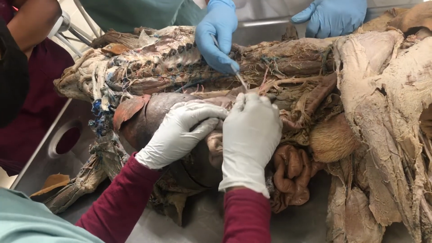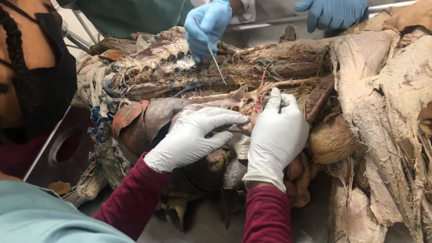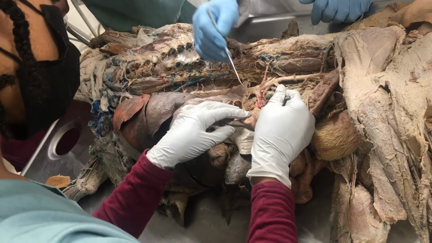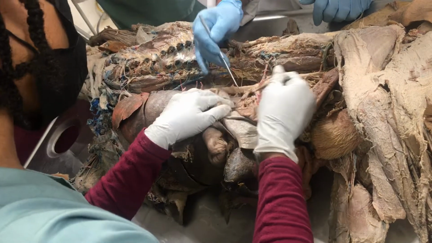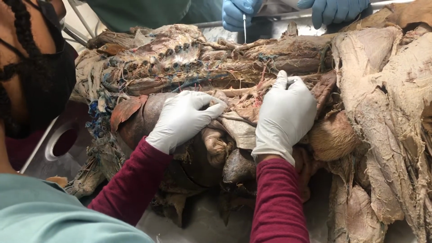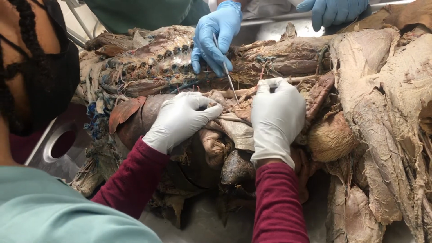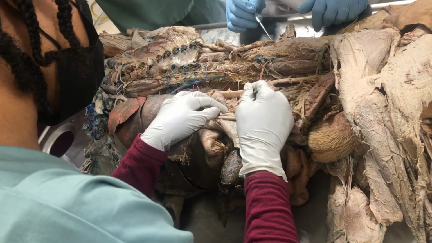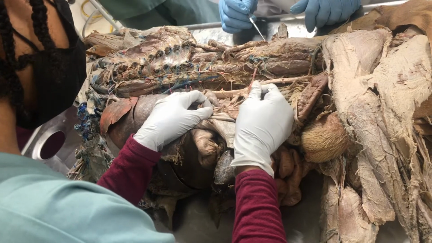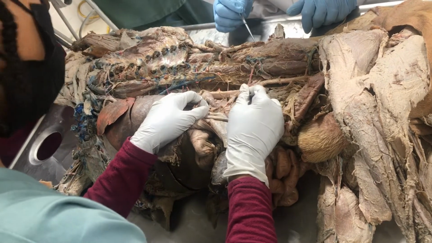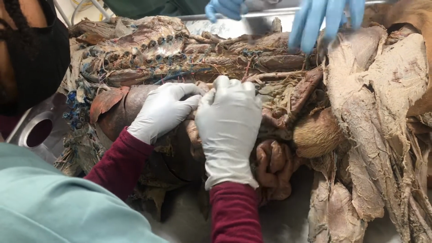This here is your celiac artery. This is your cranial mesenteric artery. What's this ganglia here? This is the celiac mesenteric ganglia.